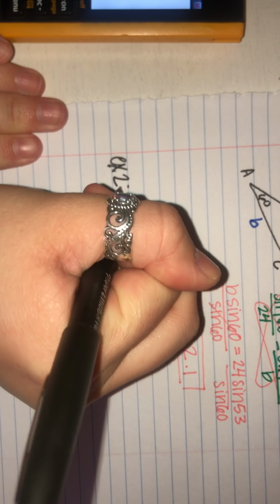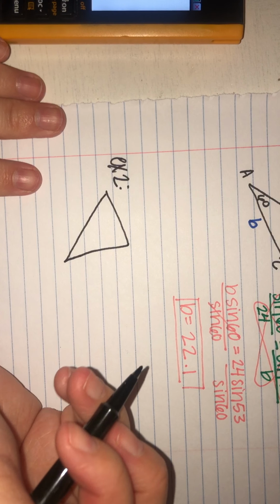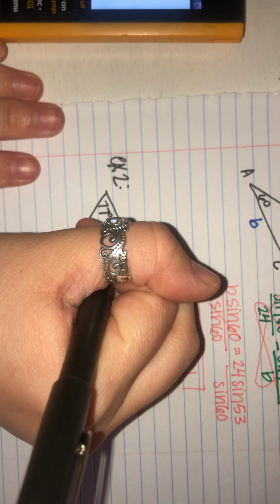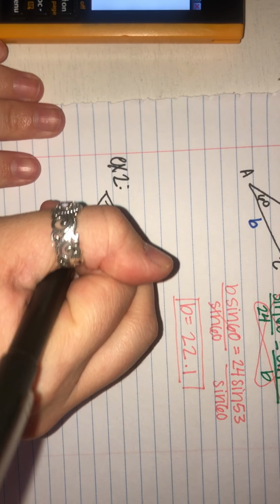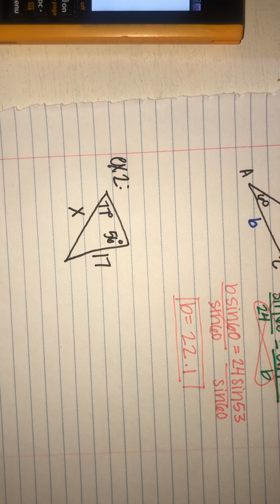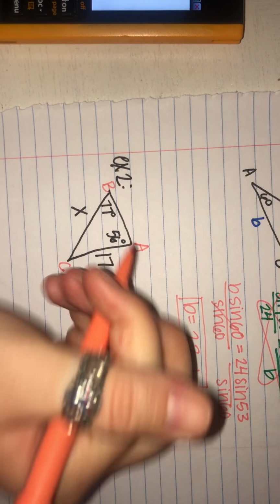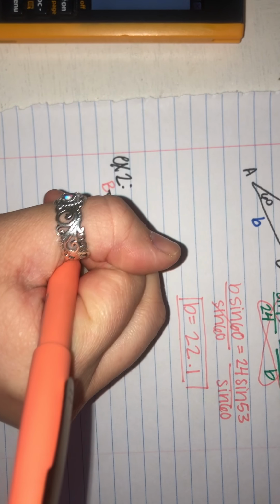We're just doing 3 examples. I have a triangle. I'm given this angle. I'm given this angle. I'm given this side, and I'm looking for this side. So you can come in and label your angles and then label your sides. The side opposite angle A, we're going to label a.